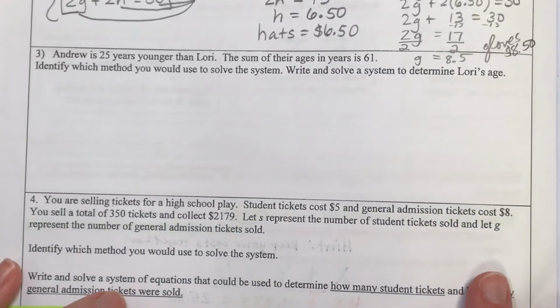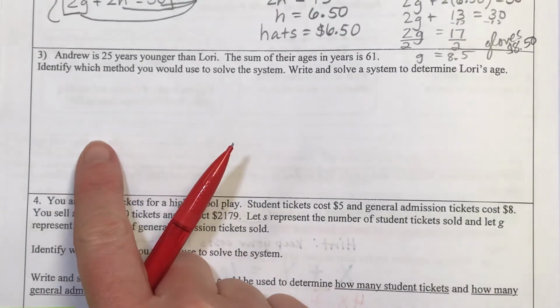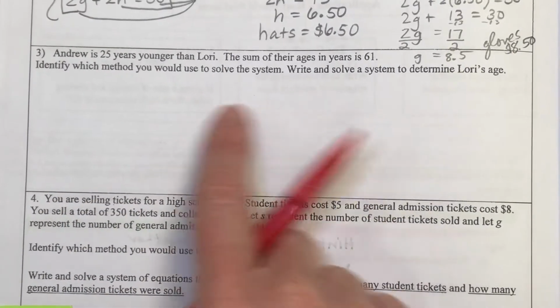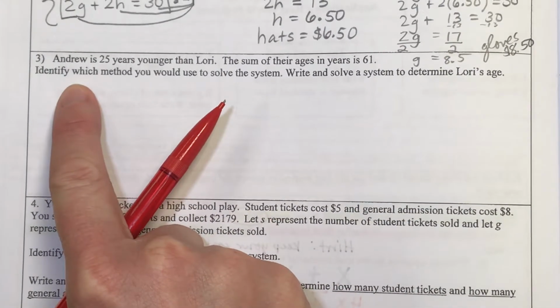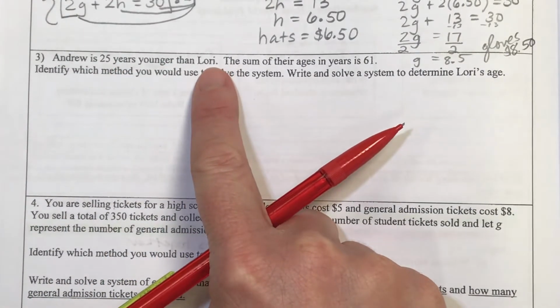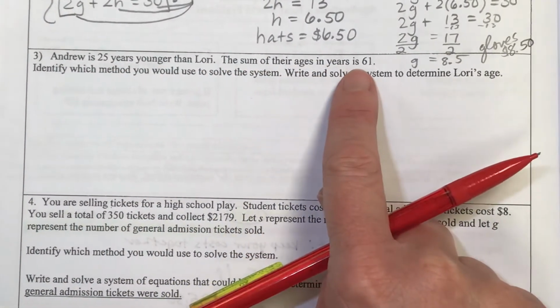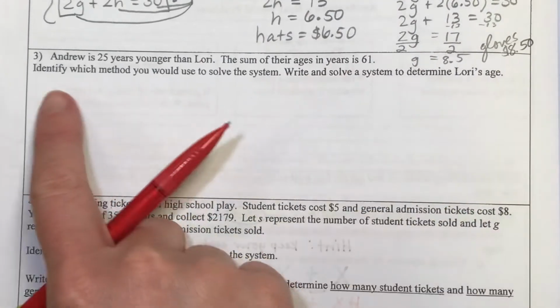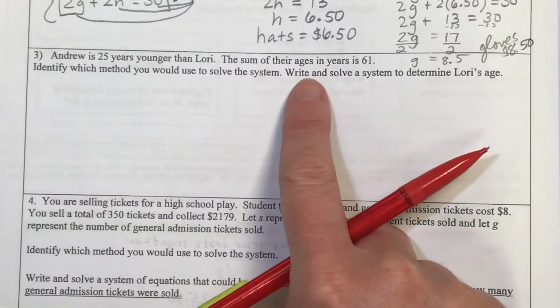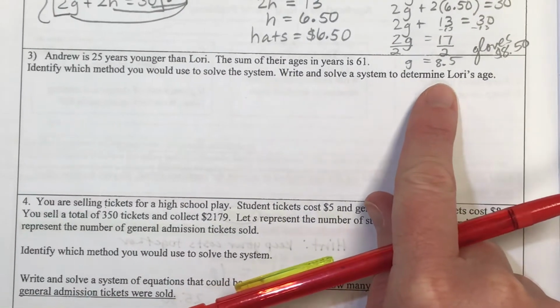In this video, I'm going to show you how to set up and solve a system of linear equations for an application problem. Now, this application problem says that Andrew is 25 years younger than Lori, and the sum of their ages is 61. Identify which method of solving you would choose for the system. Write and solve the system to determine Lori's age.